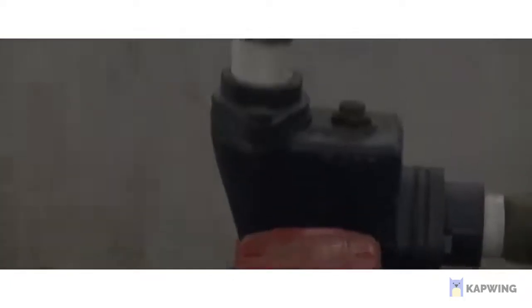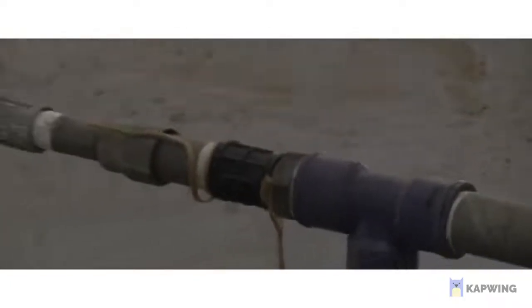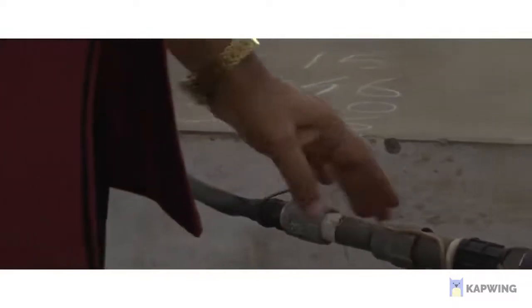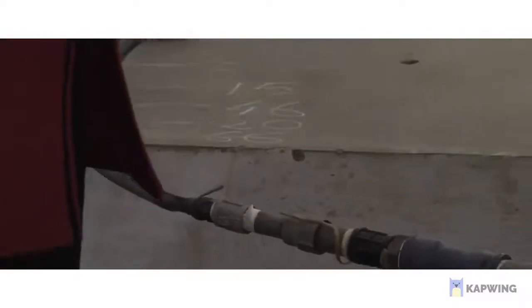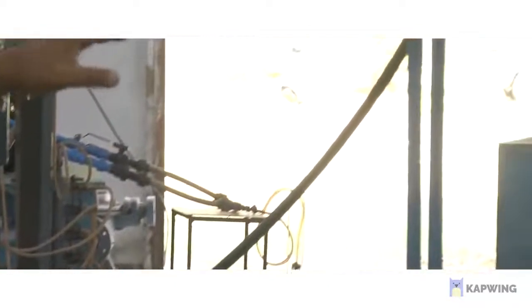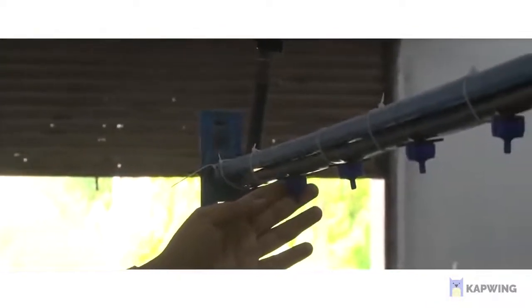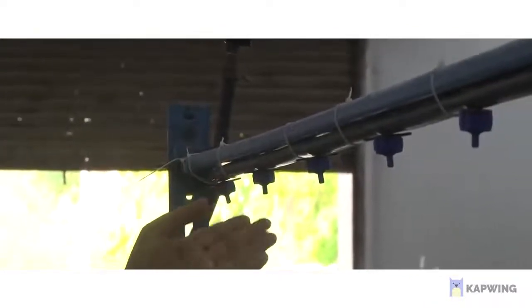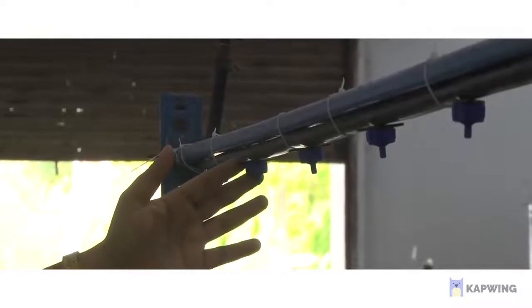Then the water is pumped, it comes to the delivery end of the pump, and then it goes to the lateral pipeline. In this lateral pipeline we have attached drip emitters.